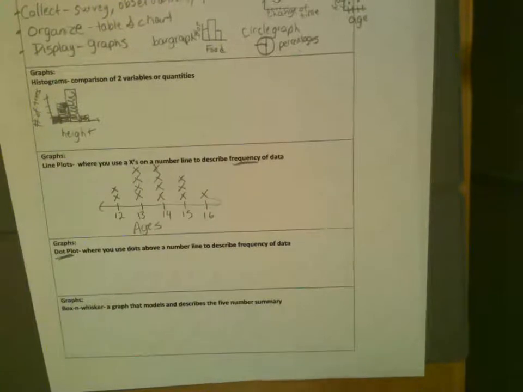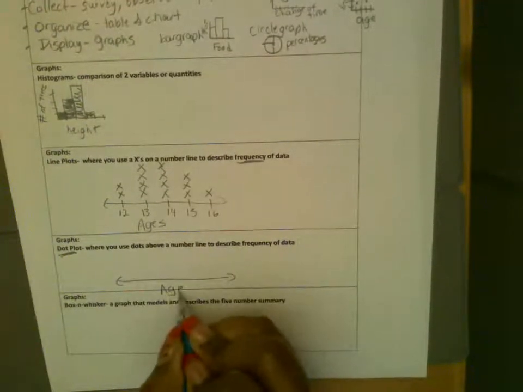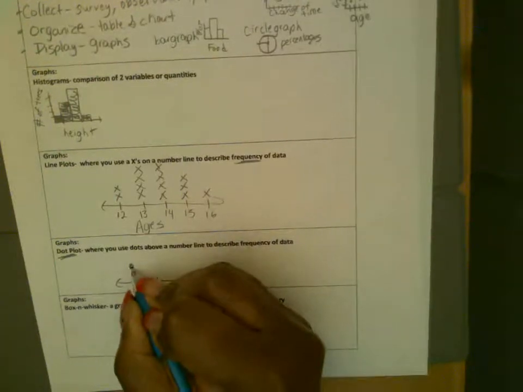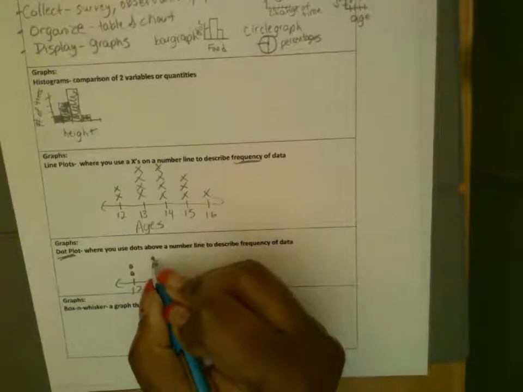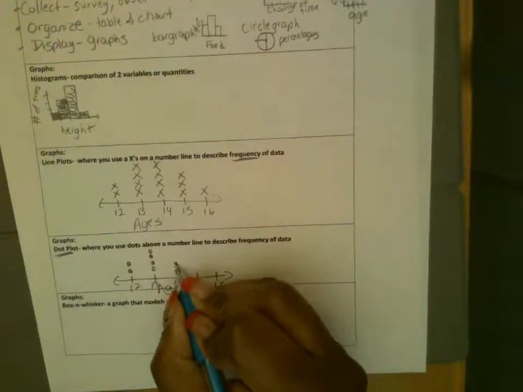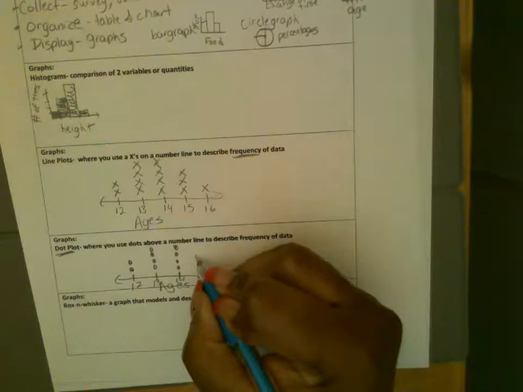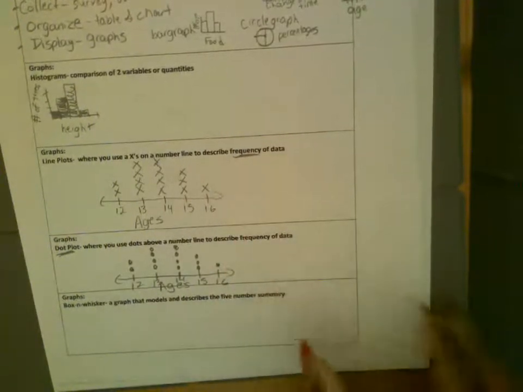This is where you use dots for the frequency instead of the x's. So we could do the same thing, but this time we're using dots instead. So we've got our ages here, and we still have 12, 13, 14, 15, and 16. You have a couple people that are 12, a few more that are 13, some that are 14, and some that are 15, and one person that is 16. This is what a dot plot looks like. They are the same thing, just one uses x's and the other one uses dots.